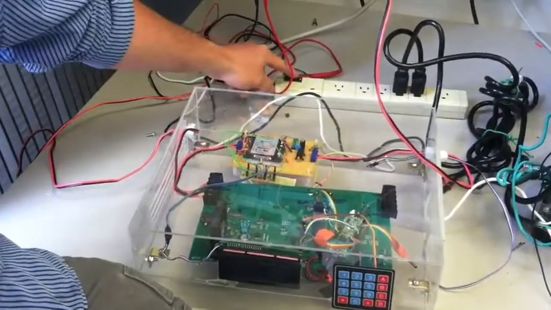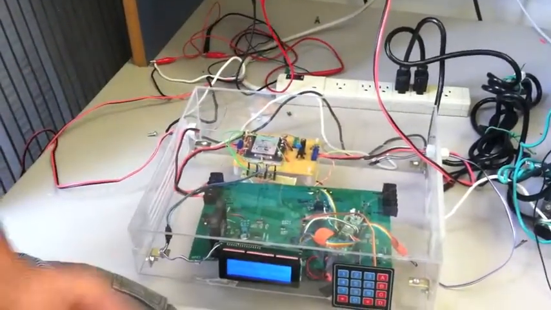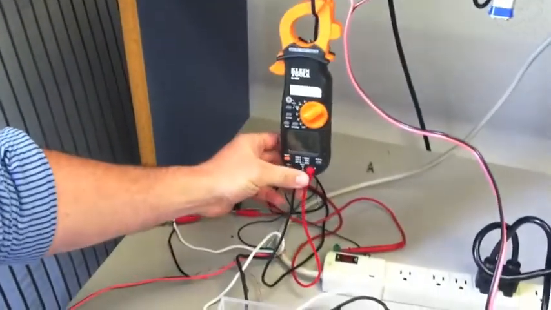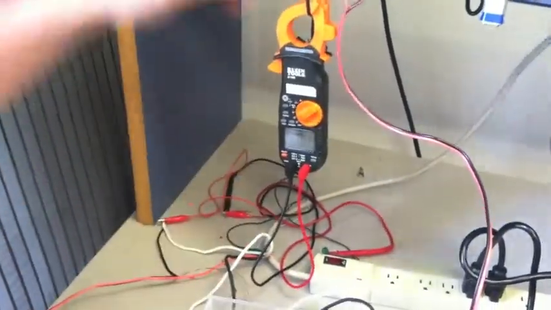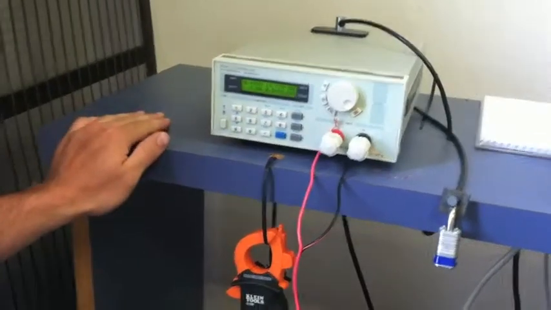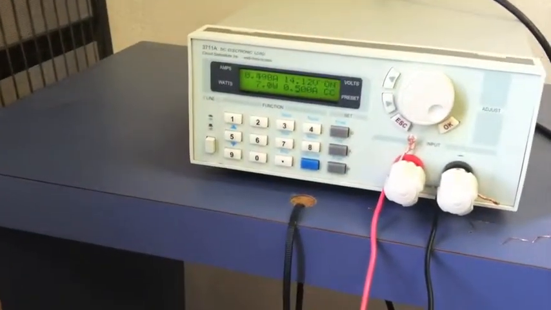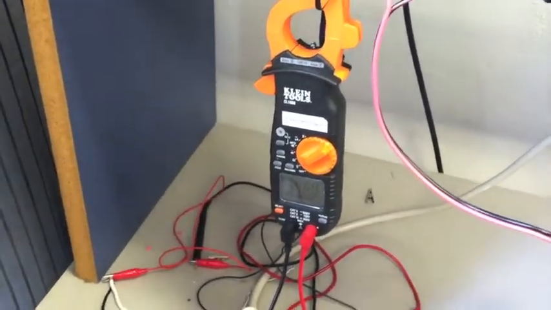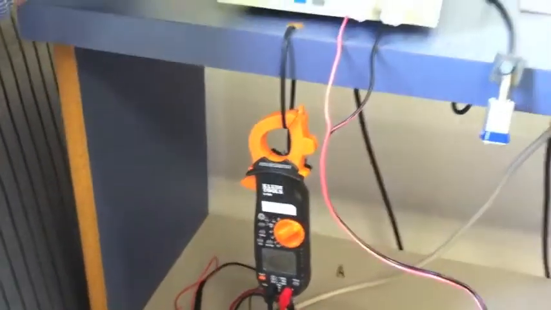So I'll turn it on. Our system turns on and we're at 34.8 volts on the input and 34.81 volts on the output without load. I'll start the load at half an amp, and slowly increase until we get to about 10 amps.